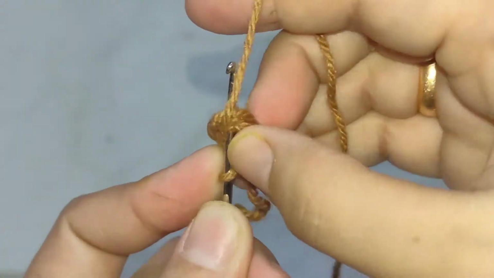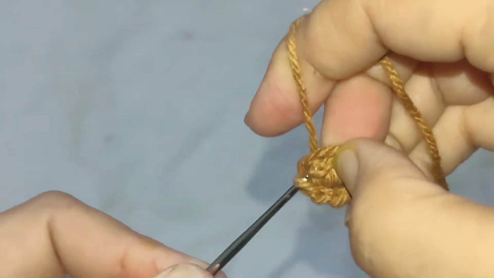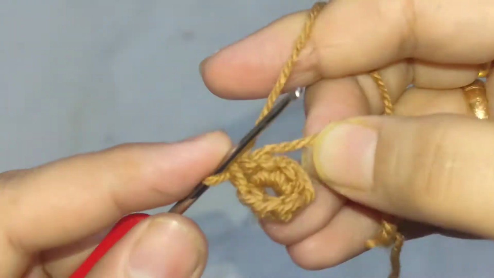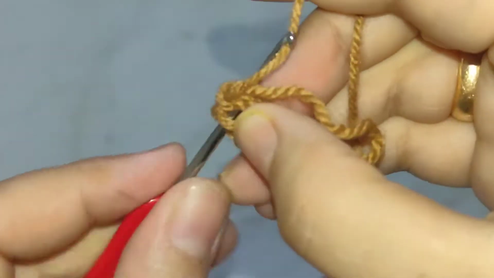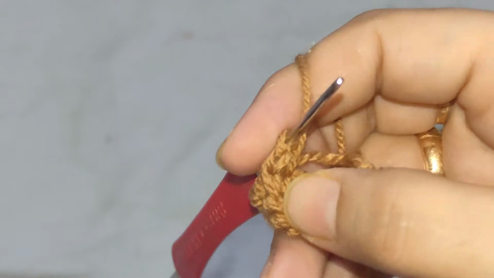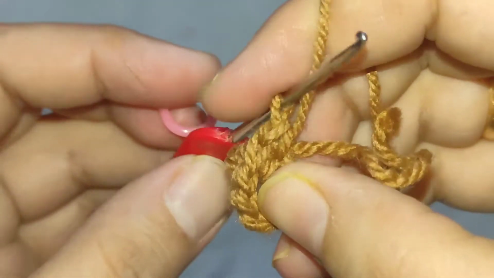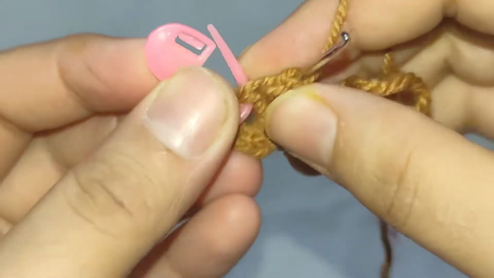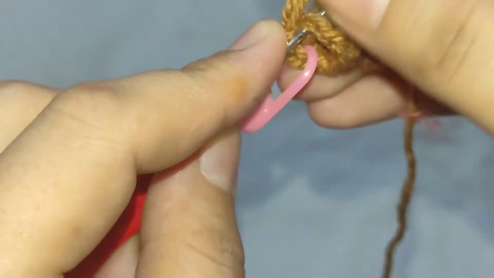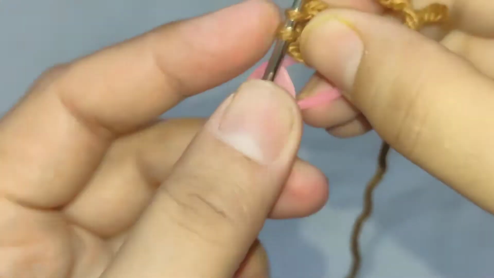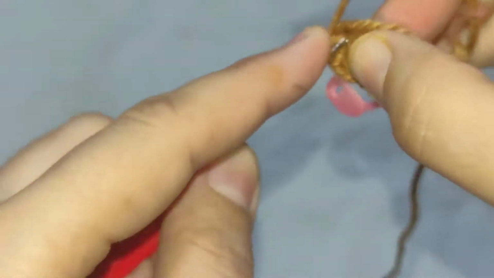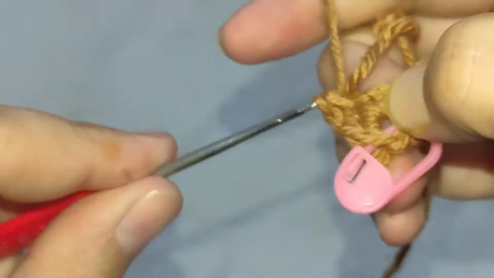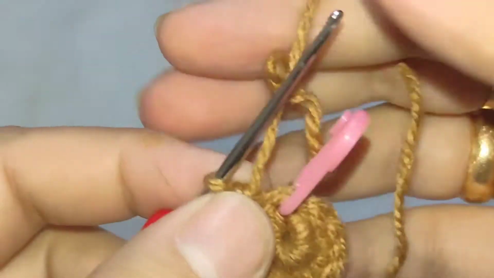1 and 2. Again, the next one is 1 and 2. Increase in every chain. At the end of round 2, I have 12 single crochet.